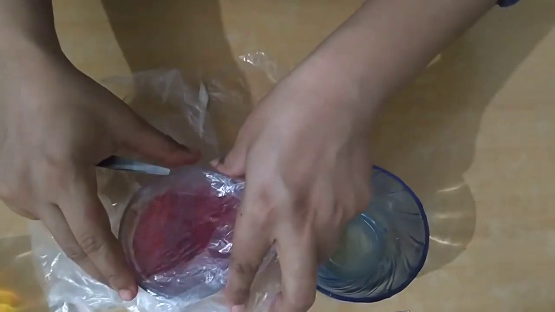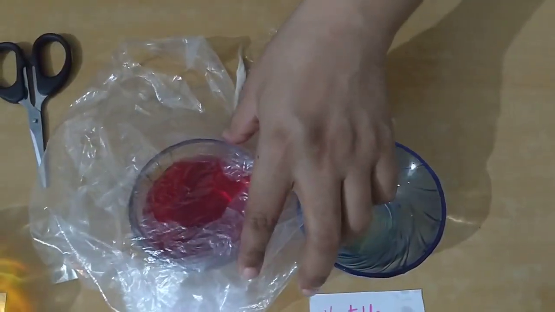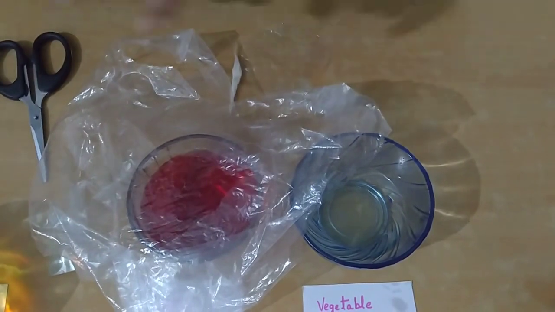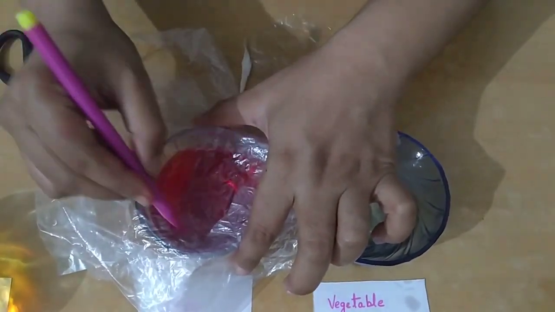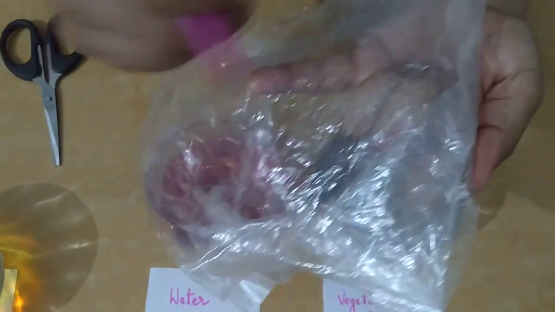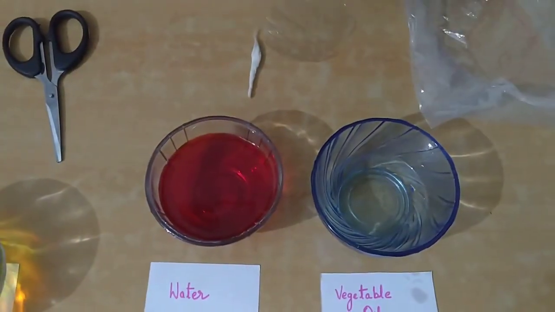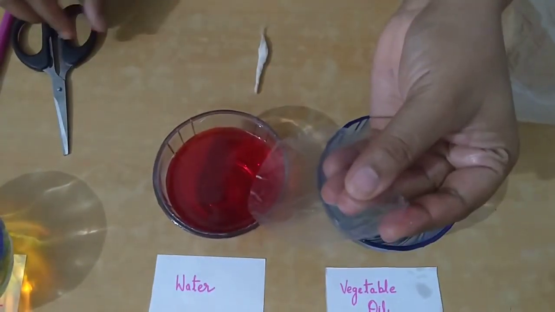Put it on the mouth of your bowl and mark it with a pencil. You can mark it with your sketch pen, and once you have marked it, you can cut out the plastic. And here is one that I have done for you beforehand.